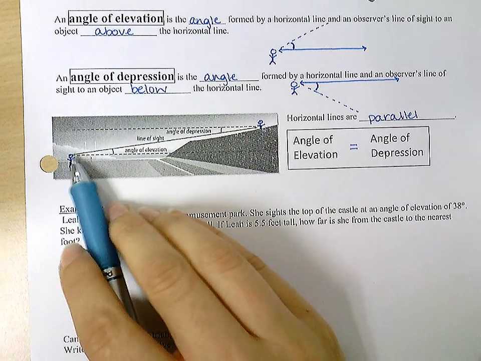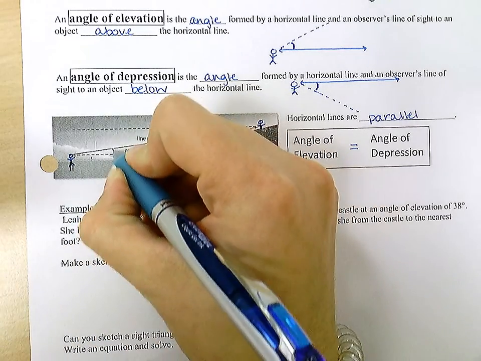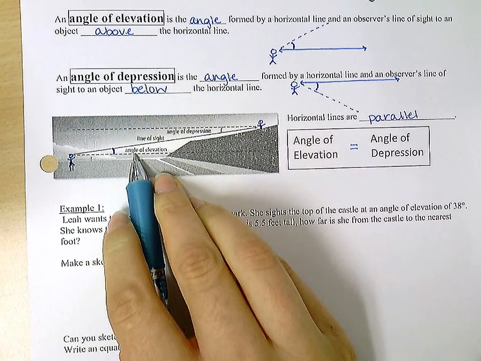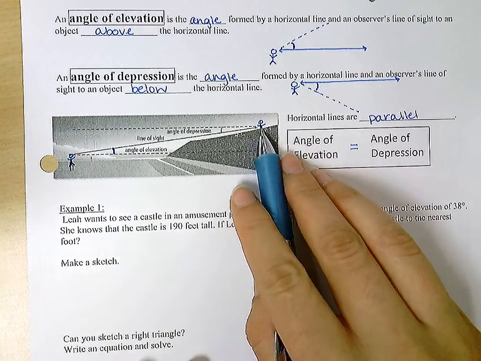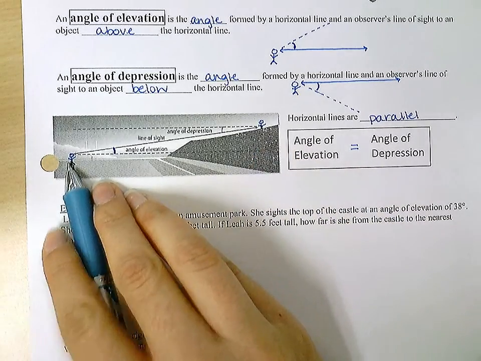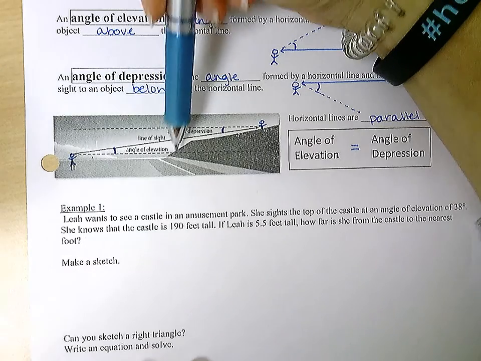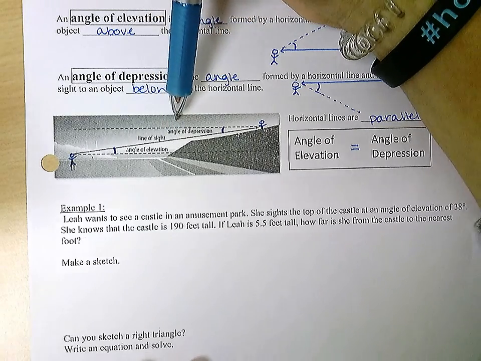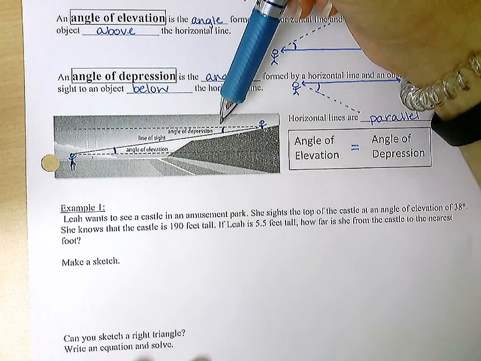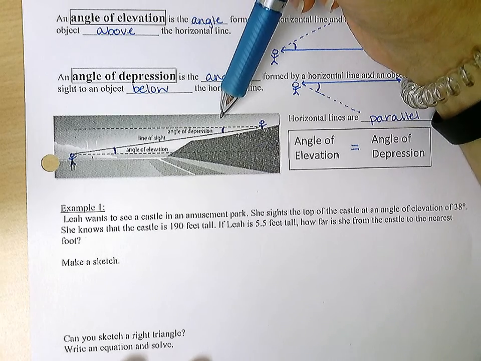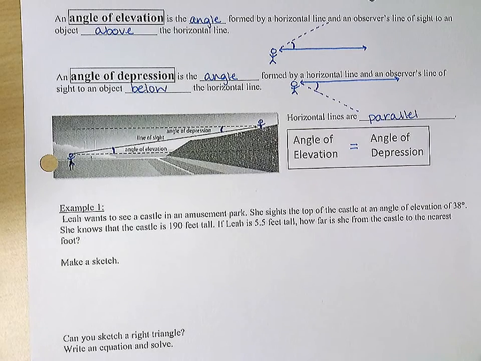If this person down here is looking up at the person at the top, off of their horizontal line would be this angle of elevation. That's the angle of elevation to that person. This person up here is looking down at this person, so they have this angle of depression. Now, since those two horizontal lines are parallel, these two angles would be considered alternate interior angles. That is why they are congruent to each other. So your angle of elevation is equal to your angle of depression.